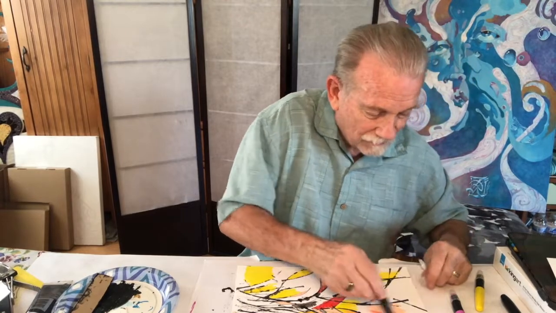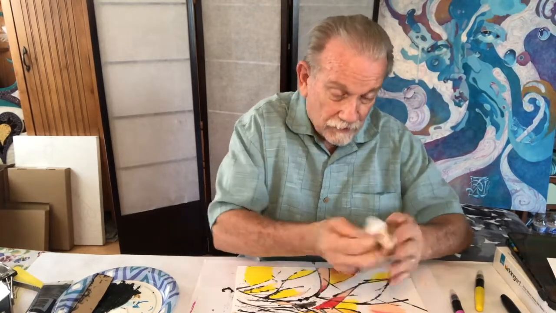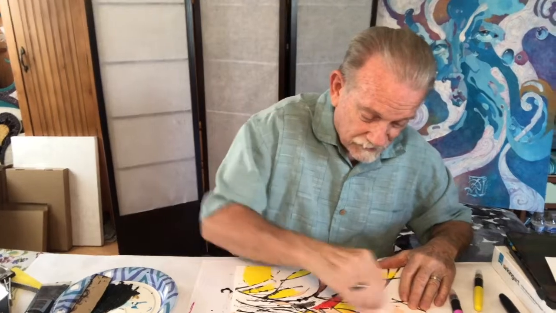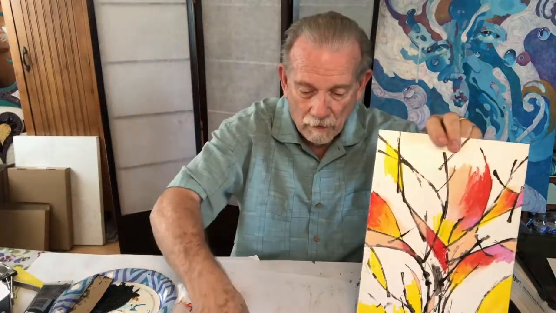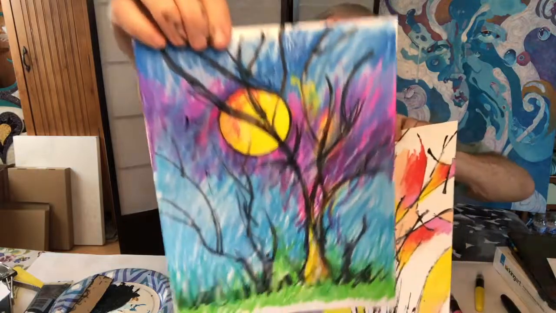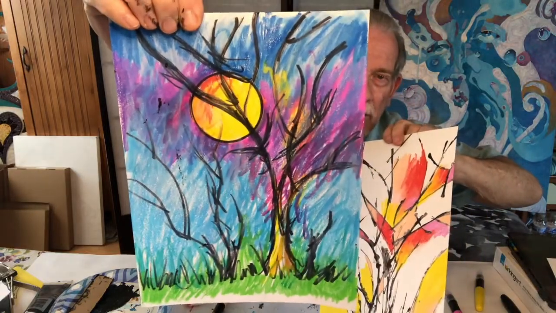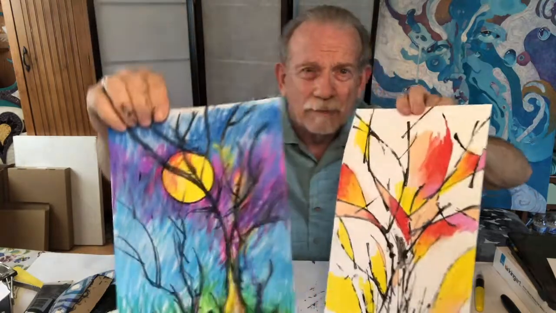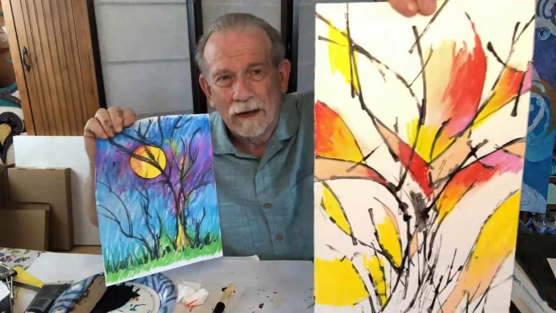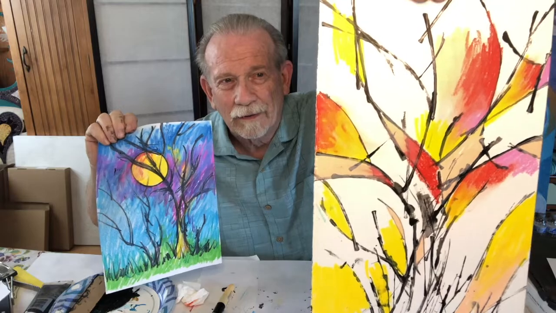And then also have handy paper towels, or you can use your fingers if you don't care if the kids get too messy, and just work that back and forth. And you keep working it until you're finally to a point where you have the finished piece of artwork. This one kind of looks realistic with the moon in the background, and I kind of like it that way. But this one's a lot more abstract, not quite finished, but I kind of like the way that looks.